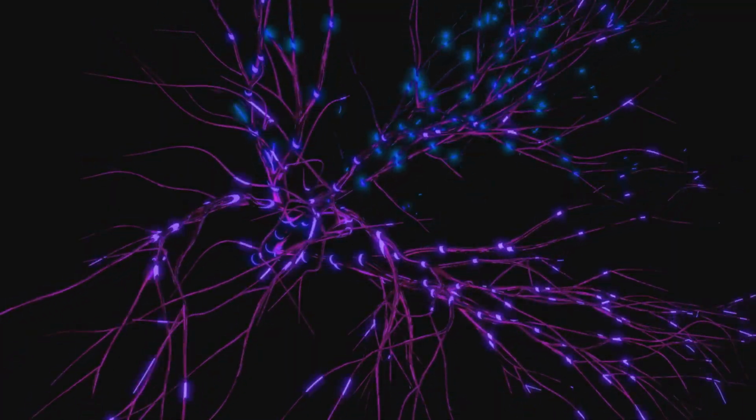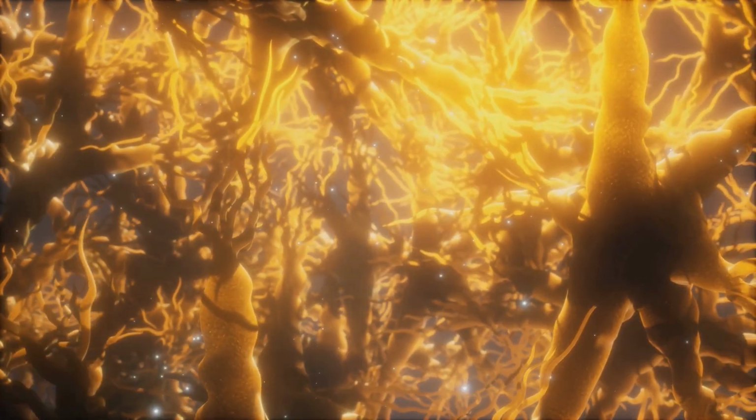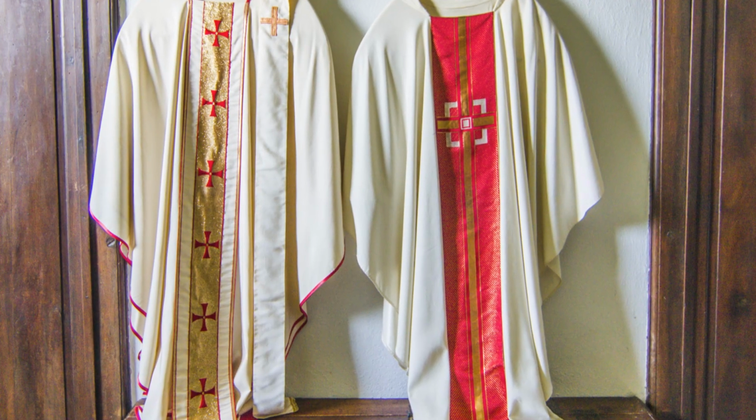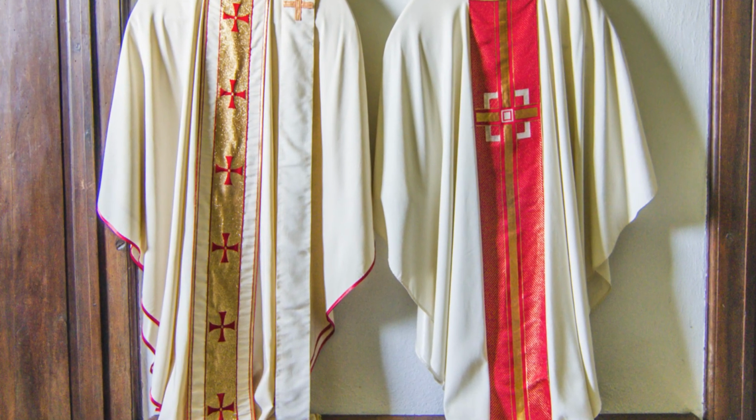Inspired by the human brain, these networks are designed to learn and recognize patterns. They do this by mimicking the interconnected structure of neurons in our brains. But instead of biological cells, neural networks use mathematical functions and calculations.